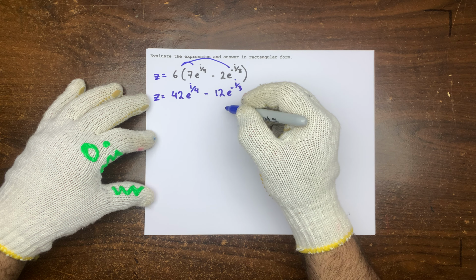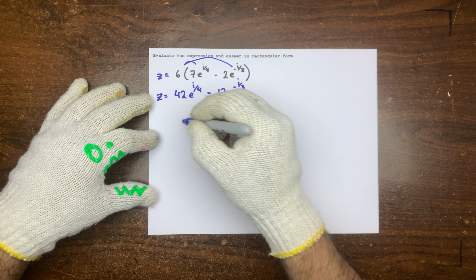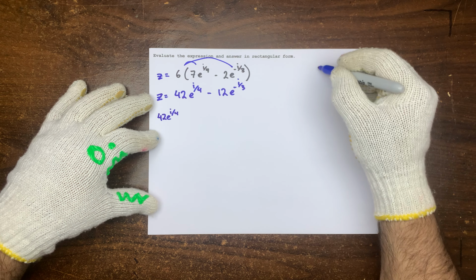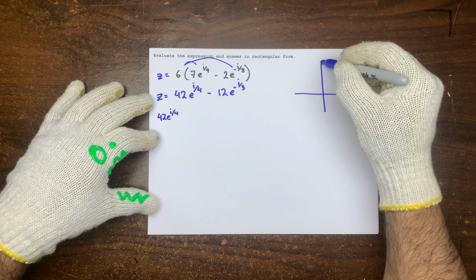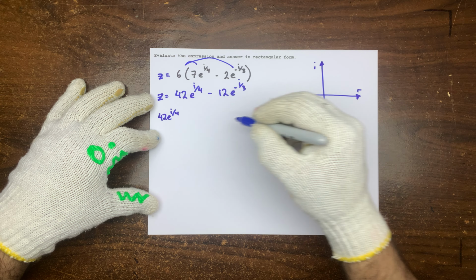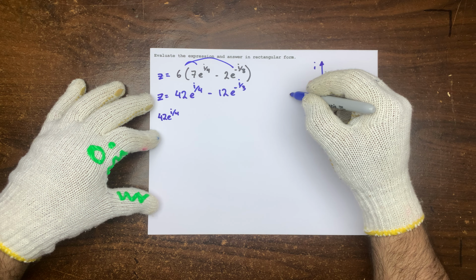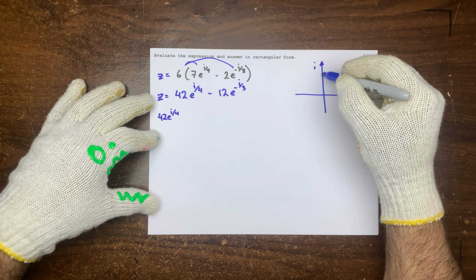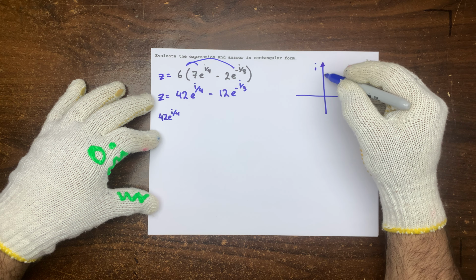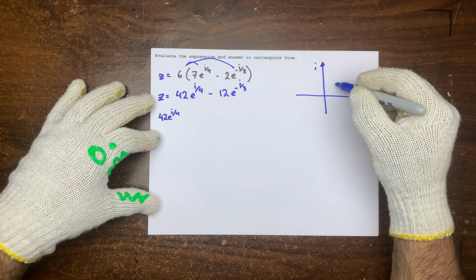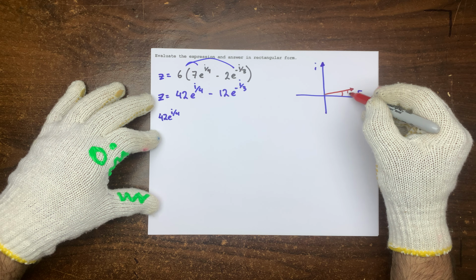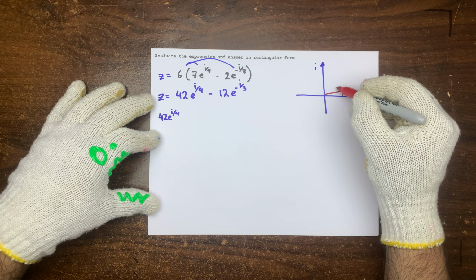That's the only way I can add these things together. So let's do it. Let's change 42 e to the i over 4 to rectangular form. So let's put a little plot here. Here's my real, here's my imaginary. The angle is 1/4. Pi is 3.14, half of that is 1.5, so 1/4 is really shallow, down here. So this is 1 over 4, and the radius is 42.